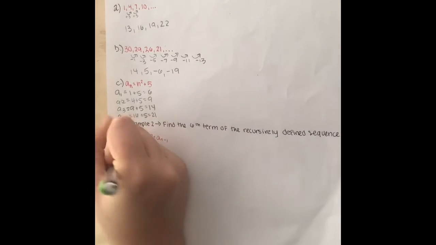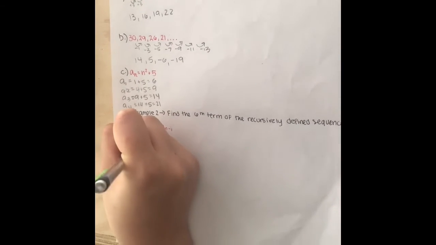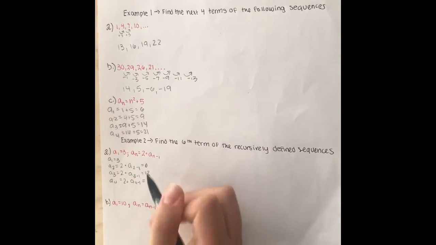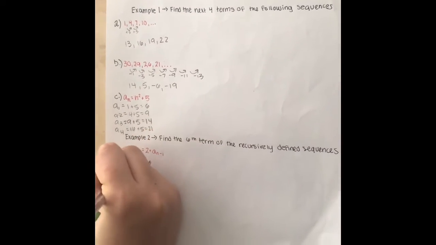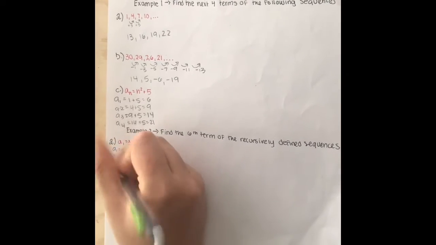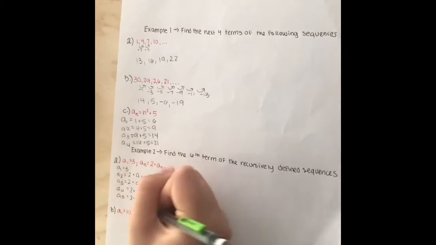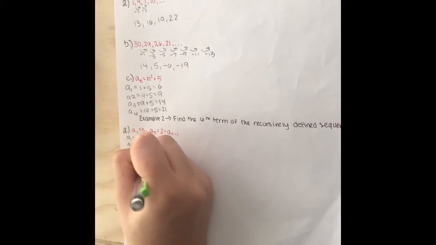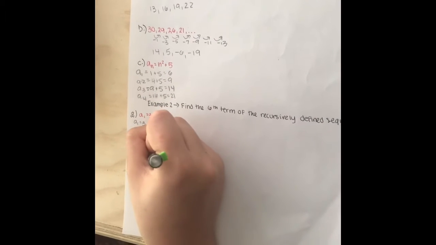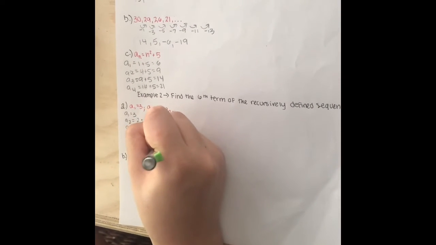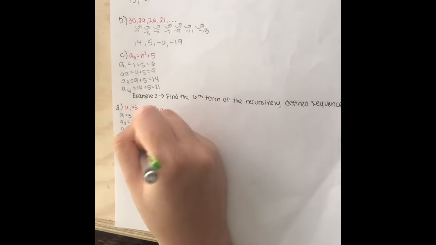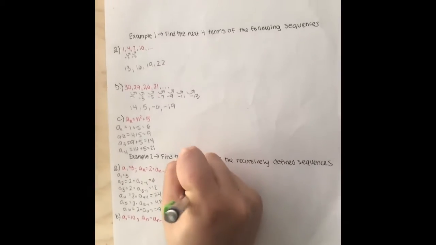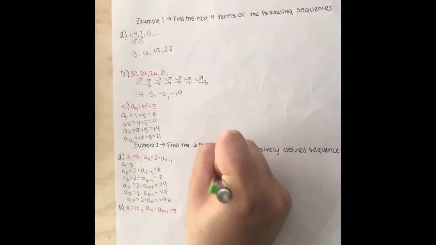So it's 12. Now A4 is 2 times A of 4 minus 1, which is A3, which is 12. So that's 24. A5 is 2 times A of 5 minus 1, which is 24 times 2, 48. And then A6, which is the number that we're looking for, is 2 times A of 6 minus 1, which is 48 times 2, which is 96. So A6 equals 96.